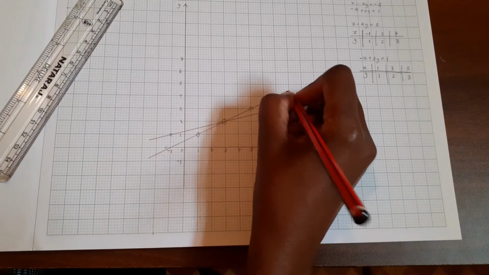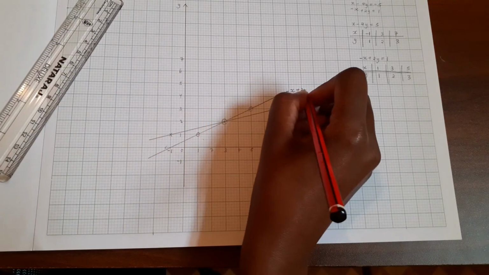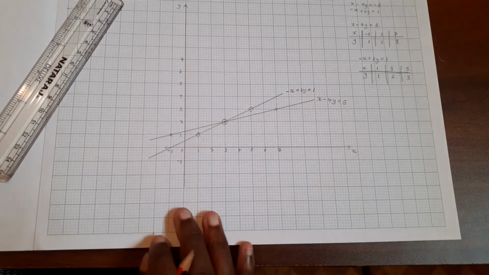This is the line -x plus 2y is equals to 1.